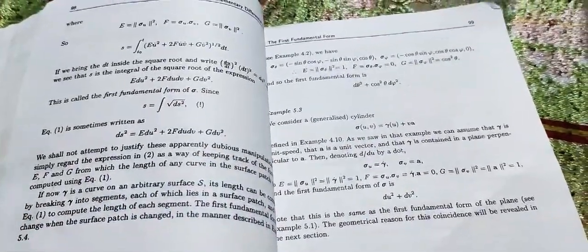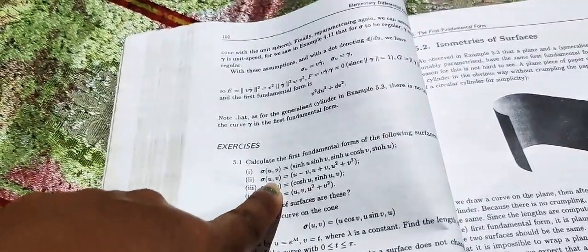Okay, and now the problems. Calculate the fundamental form of the following surfaces. This is your assignment problem, and the second one is the most important university question, a repeated question. Sigma of uv is equal to u minus v, u plus v, u square plus v square, and also sigma of uv is equal to u, v, u square plus v square. So these are the important questions. So you do that as assignment work.